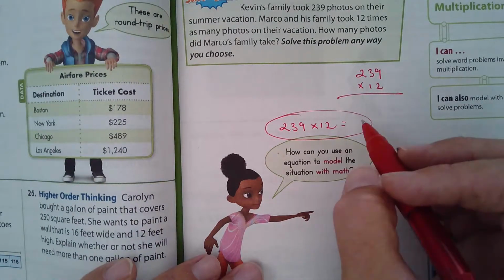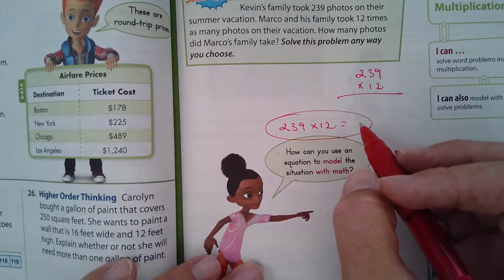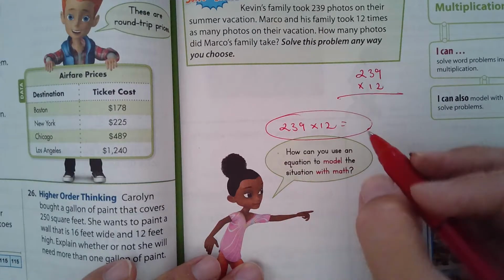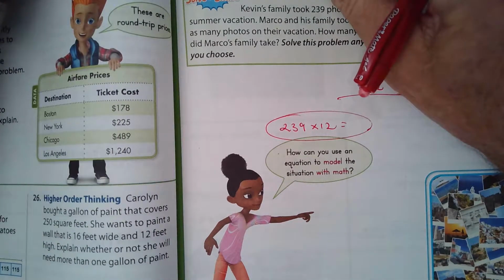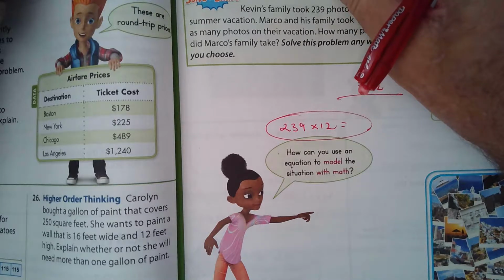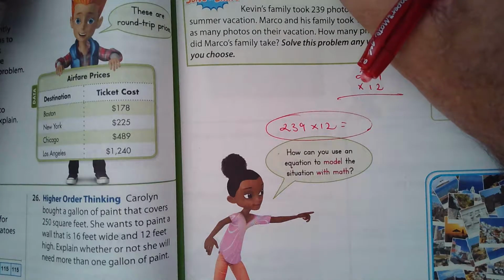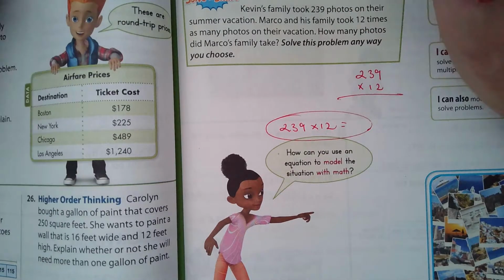And somebody said G. I'm not sure why G. Just because? Just a letter. It could be any letter. You're going to find in 6th grade, 7th grade, and 8th grade, they're going to be using letters a lot more often. And the letters usually represent kind of what you're looking for.